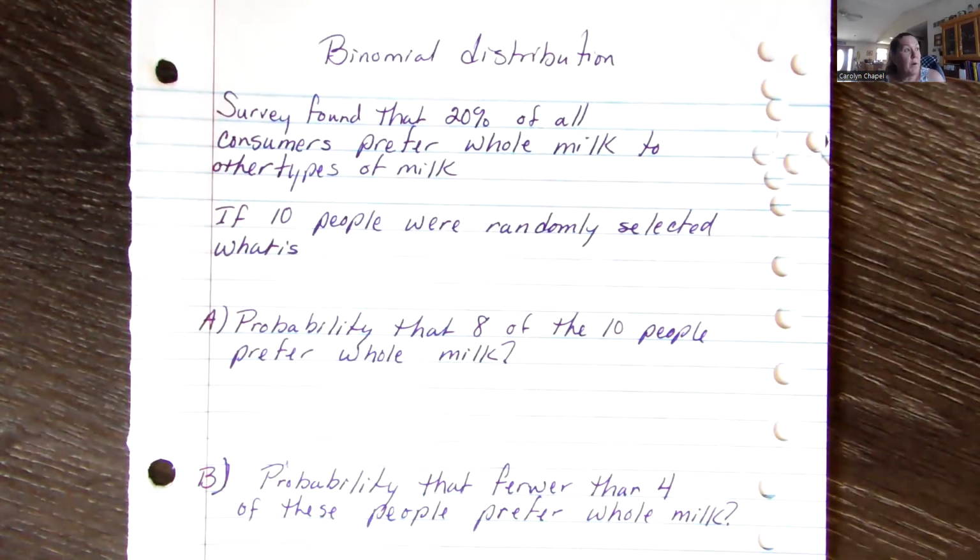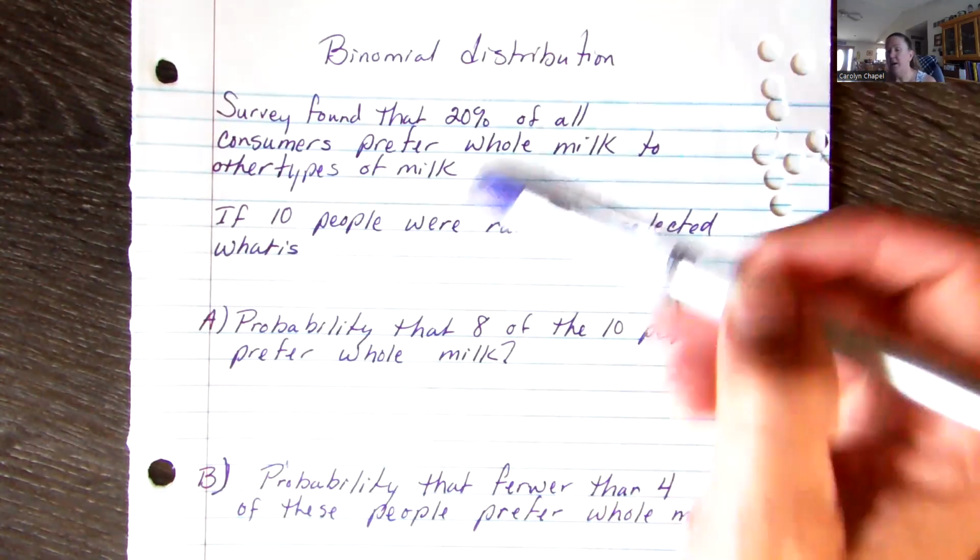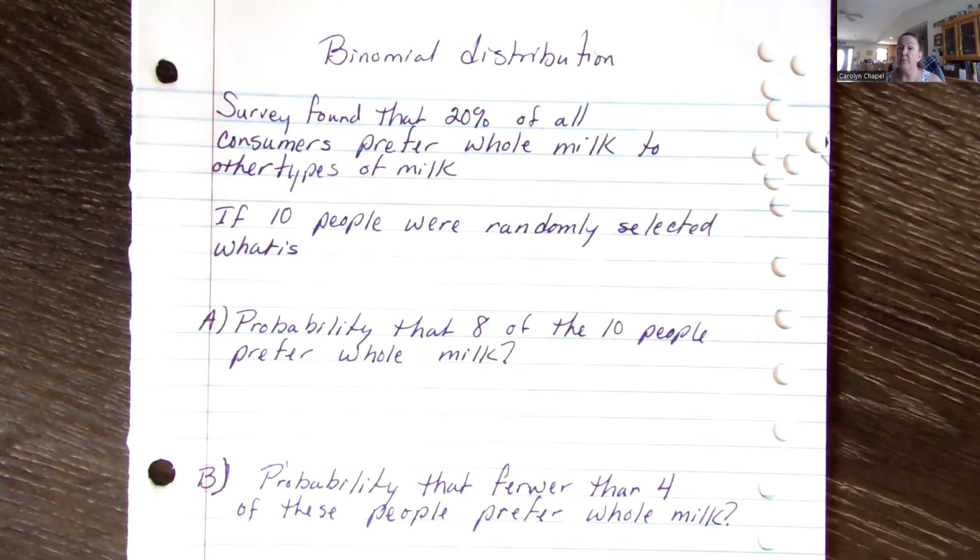The third step was that we have 2 outcomes. Here we are looking at, do they prefer whole milk or something else? We've narrowed it down to whole milk and grouped everybody else as a failure. Our probability of success has to remain consistent, and this is where we use the 20%, because it says 20% of all consumers. So the probability that you like whole milk should be 20% in decimal form, or 0.2.